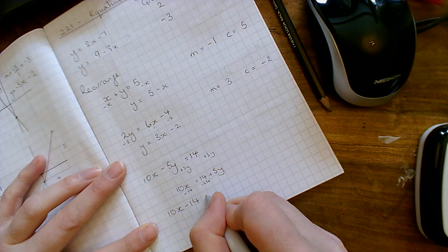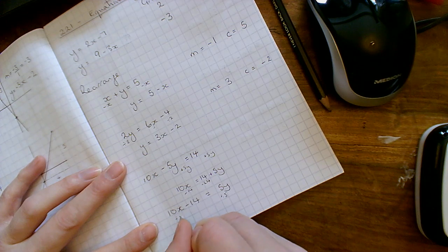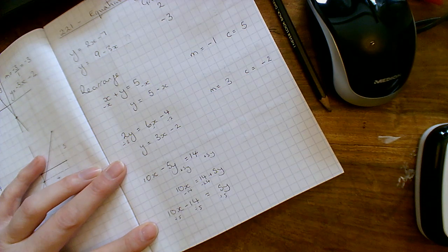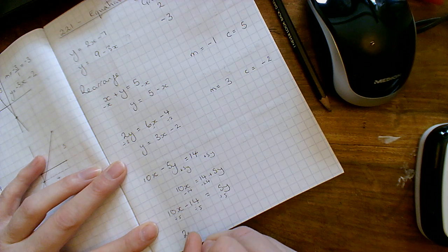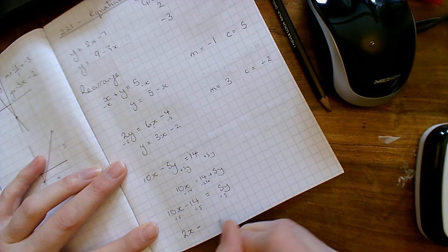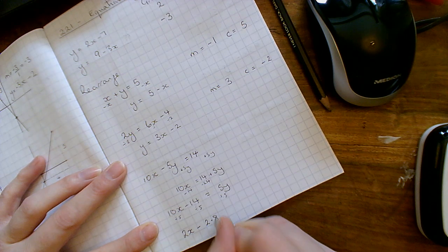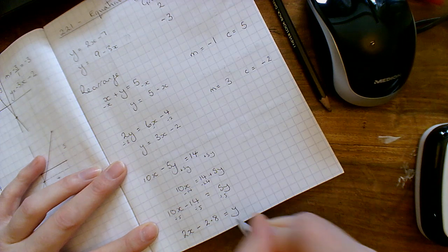And then to get rid of the 5, I just divide everything by 5. And you're left with 2x minus, and 14 divided by 5 is 2.8, equals just the y.